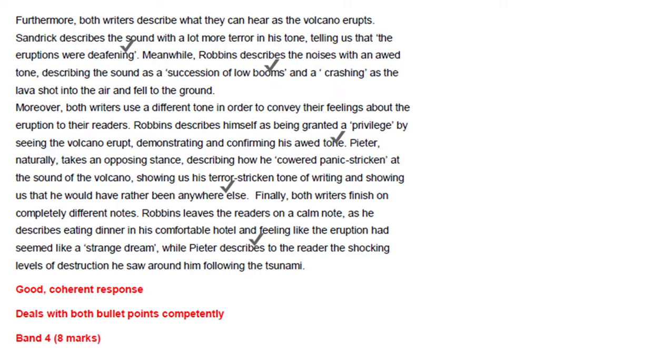Peter Sandrick naturally takes an opposing stance, describing how he cowered panic-stricken at the sound of the volcano, showing us his terror-stricken tone of writing and showing us he would rather have been anywhere else. Rather have been anywhere else really is where they've pinned the inference there. But again, a nice comparison comparing how they both reacted to seeing the volcano. I feel like the Sandrick one could have been pinned down a little bit better.